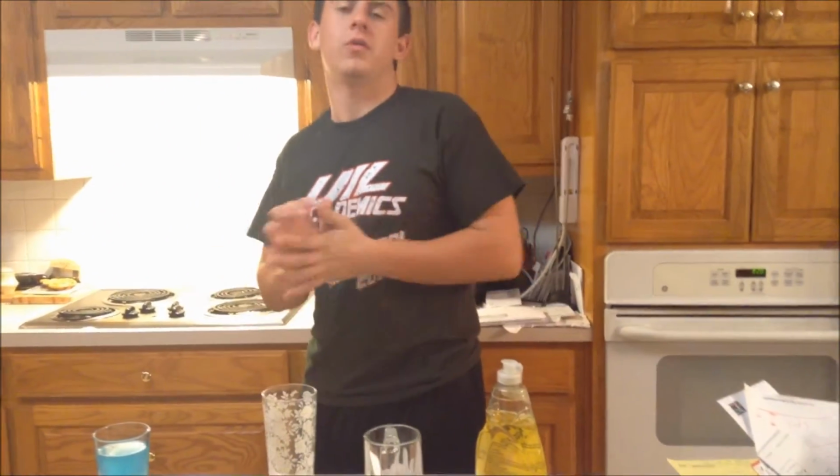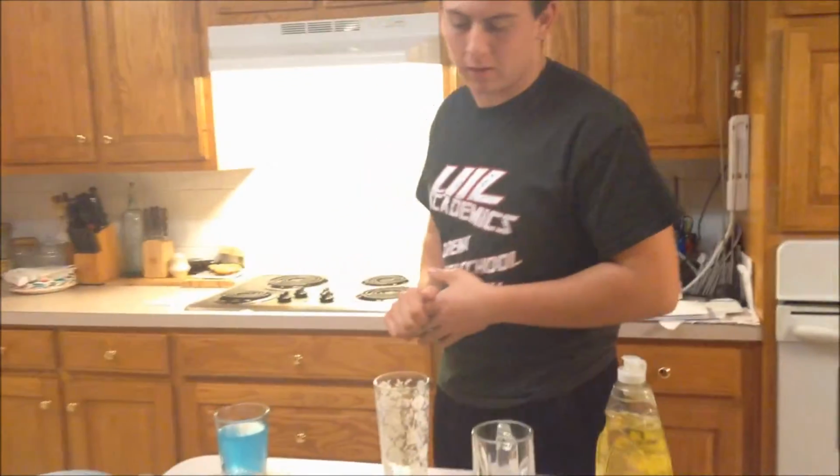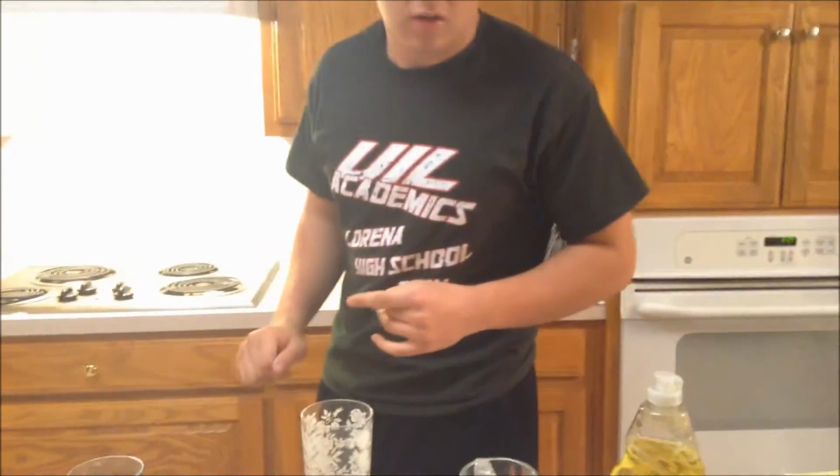Alright. Last but not least is the Tyndall effect, which is the refraction of light through a colloid. I'm going to show you what this does. Glass is also a colloid because it has tiny particles in it. As you can see, I put the light up to the ceiling and it's a circle. But whenever I put the glass in the way, it refracts the light in many different directions and creates all these cool shapes and patterns.